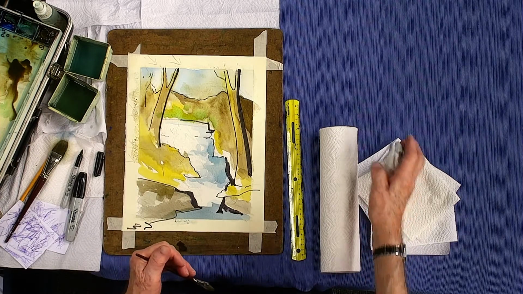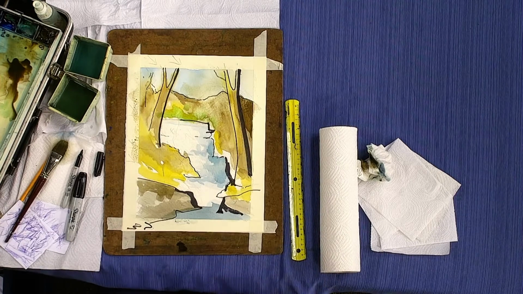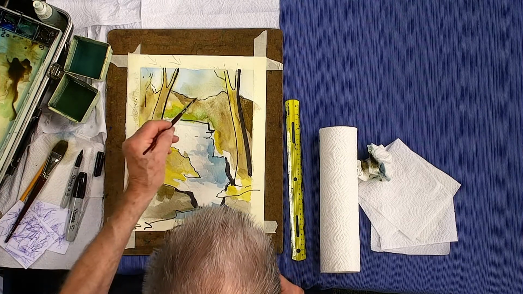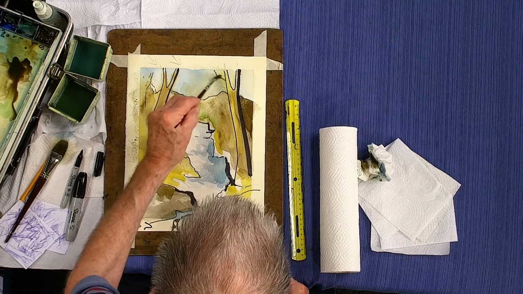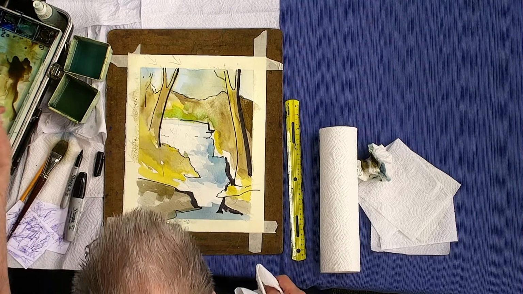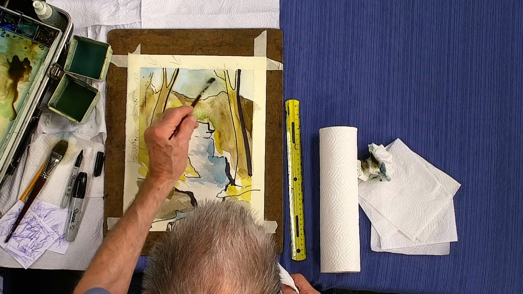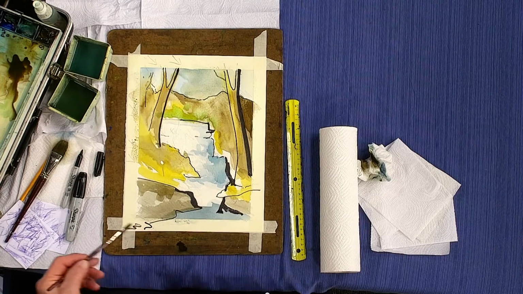And take a clean paper towel, blot it, and you can make that disappear. Now I've got some of this shade getting into the sky, but you know what I can do? Let's counter that with more blue into the brown. Just makes the sky a little darker there.